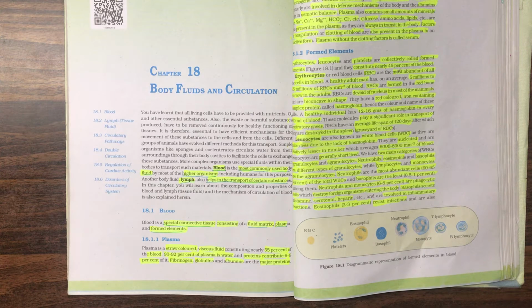Leukocytes are generally short-lived. We have two main categories of WBCs: granulocytes and agranulocytes. Neutrophils, eosinophils, and basophils are different types of granulocytes, while lymphocytes and monocytes are the agranulocytes. Neutrophils are the most abundant cells, 60 to 65% of the total WBCs, and basophils are the least, 0.5 to 1% among them. Neutrophils and monocytes, 6 to 8%, are phagocytic cells which destroy foreign organisms entering the body.